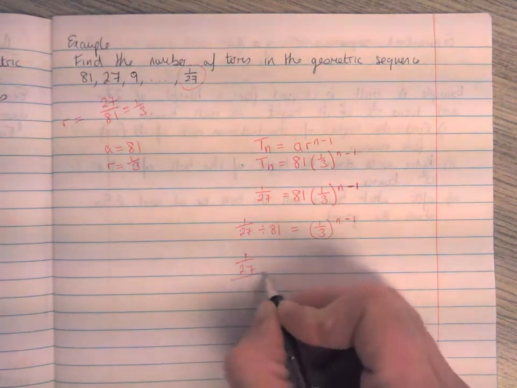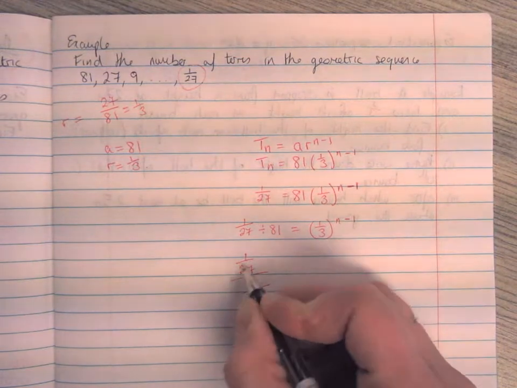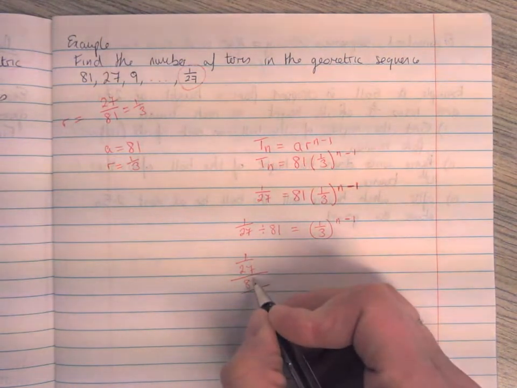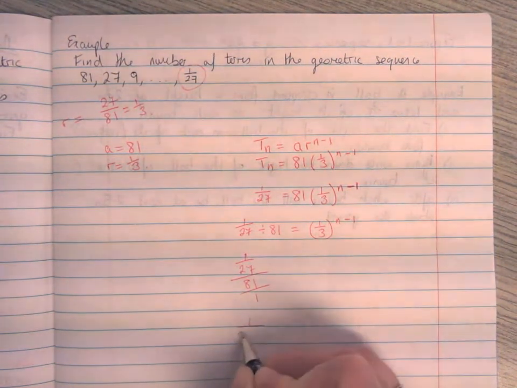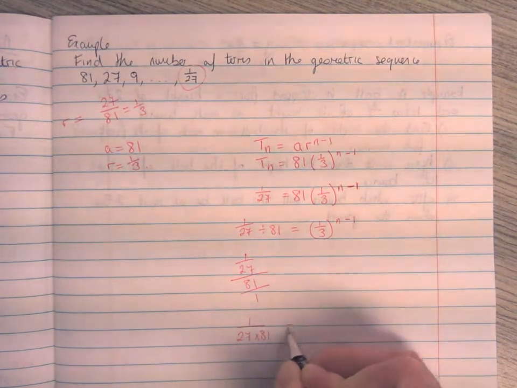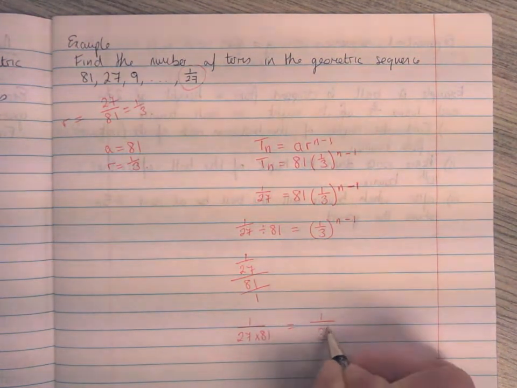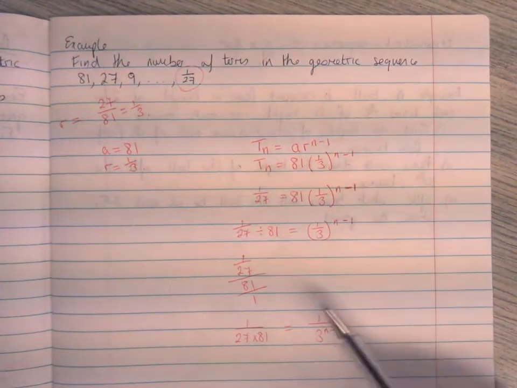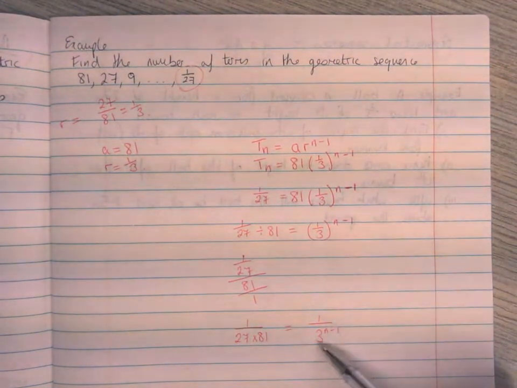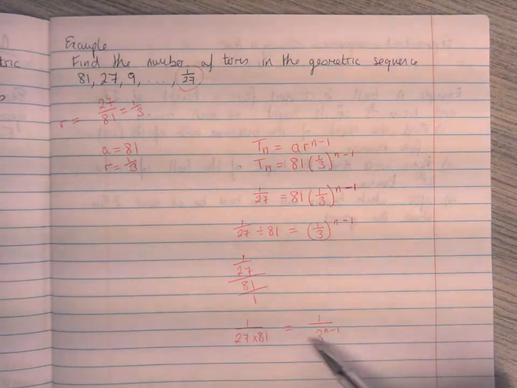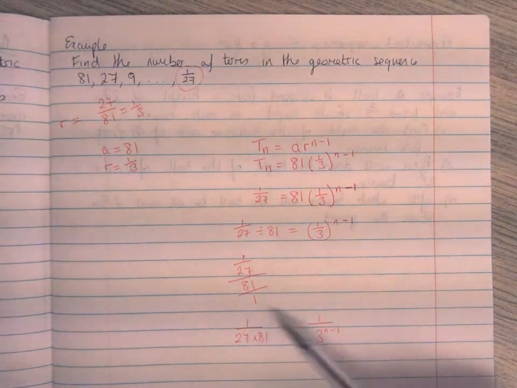Do you do it like this and top times middle by middle? Yeah. So it's going to be 1 over 27 by 81. Now, over here, this is the same as, can you see where I am? Yeah. 1 to the power of anything is just 1, so I can bring the power underneath to be with the 3. Alright, and we can ignore the top then.